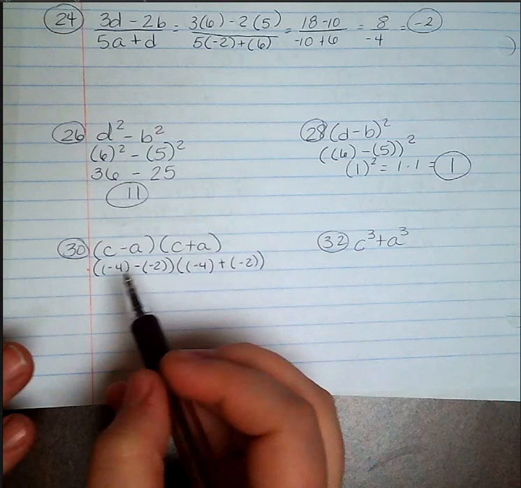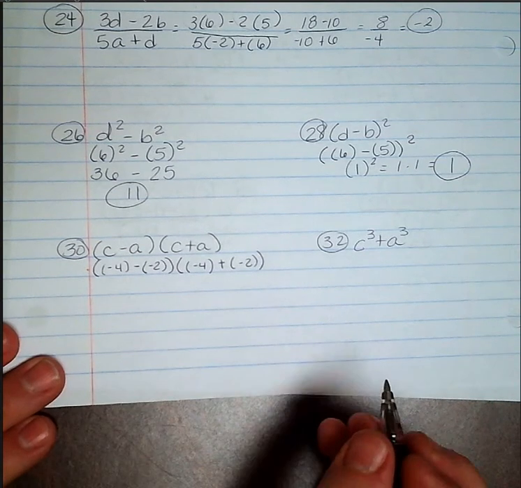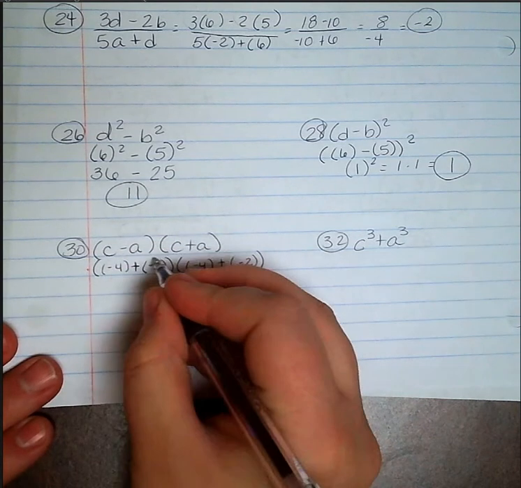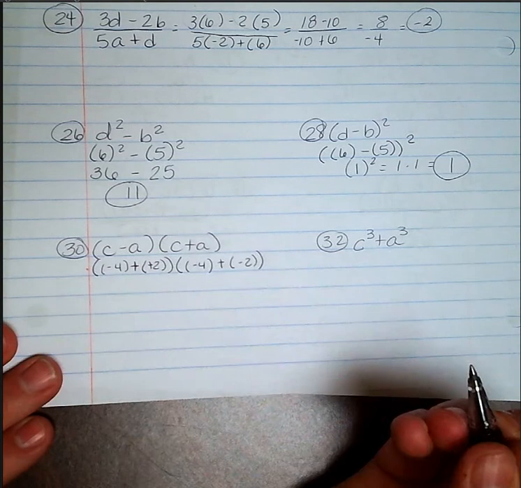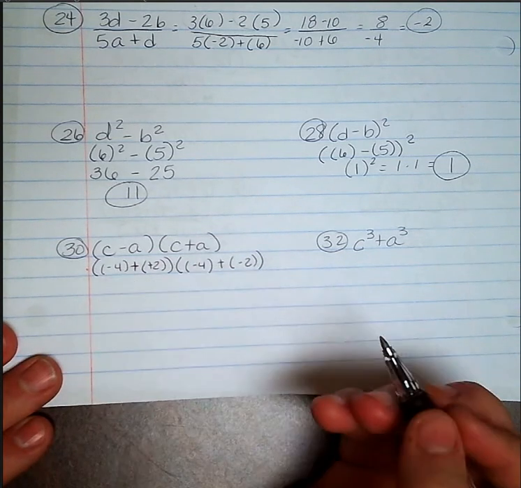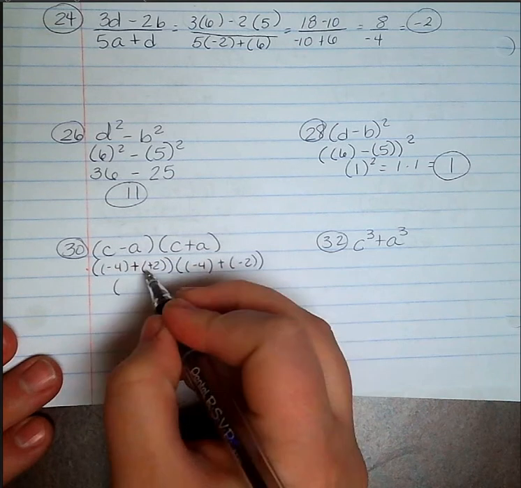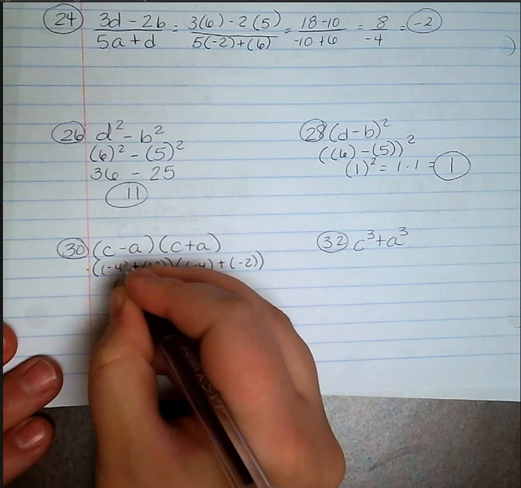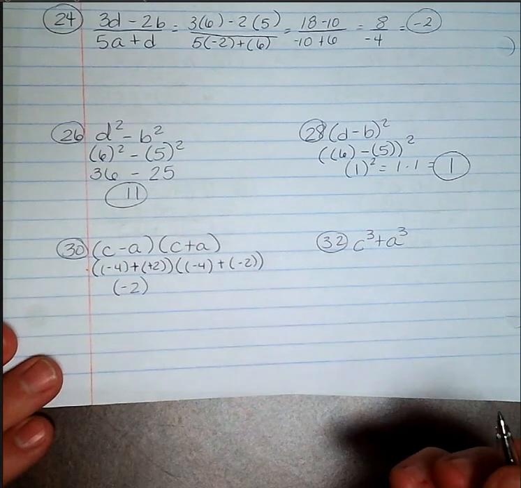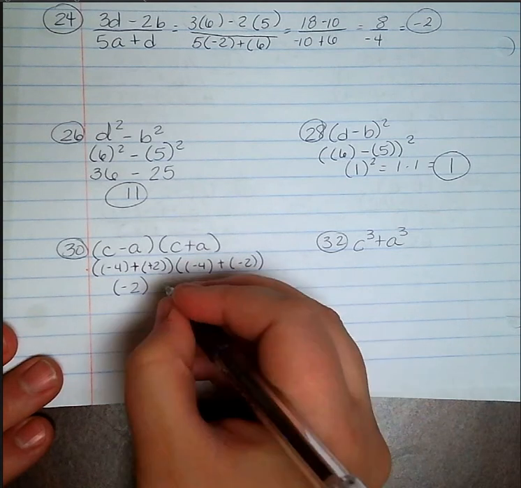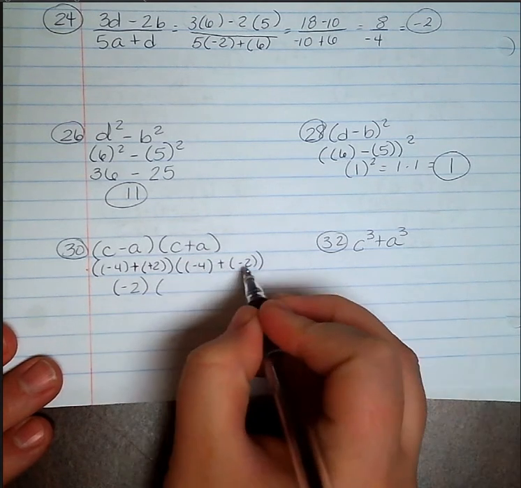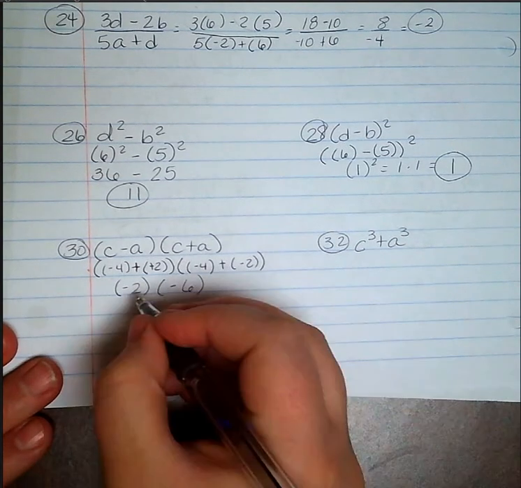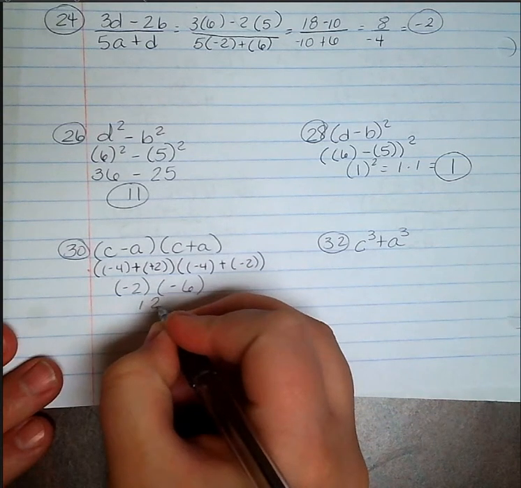So -4 minus -2. Remember your rule for subtraction. It's keep, change, opposite. The opposite of -2 is a +2. So I've got -4 plus 2. If you're adding and your signs are different, that means you subtract them and you keep the sign of whatever number was larger. Then -4 plus -2, you're adding and your signs are the same, so you add them and keep their sign. So now -2 times -6 is going to give you a +12.